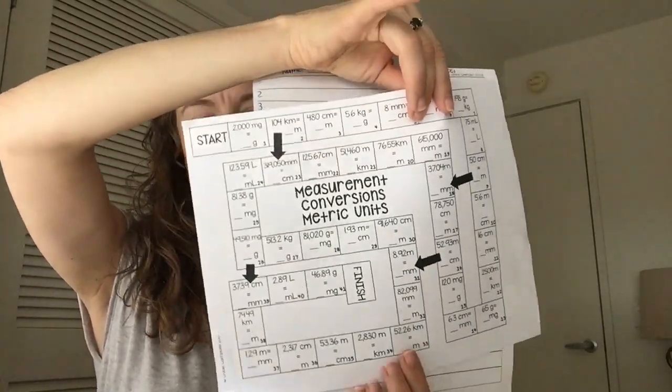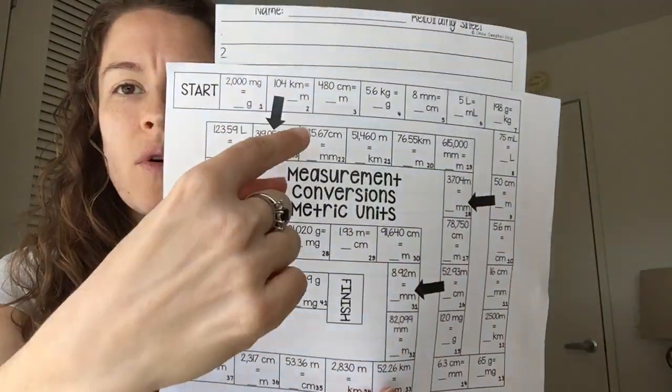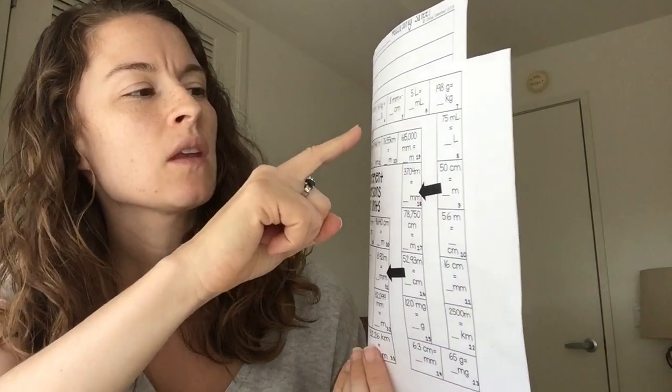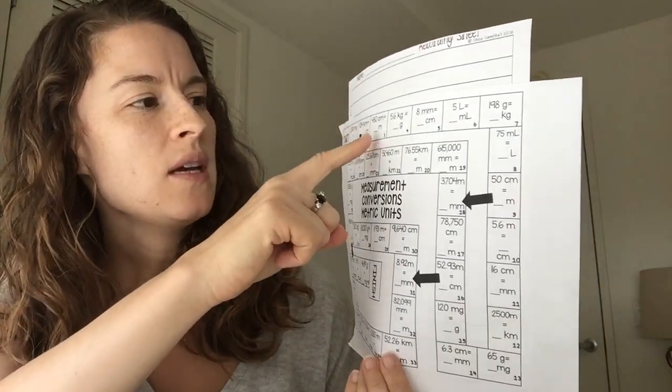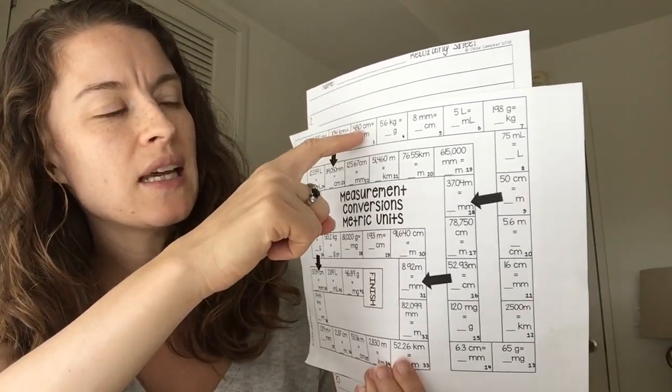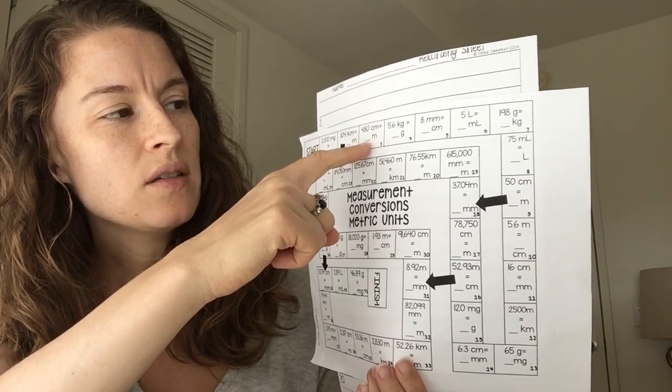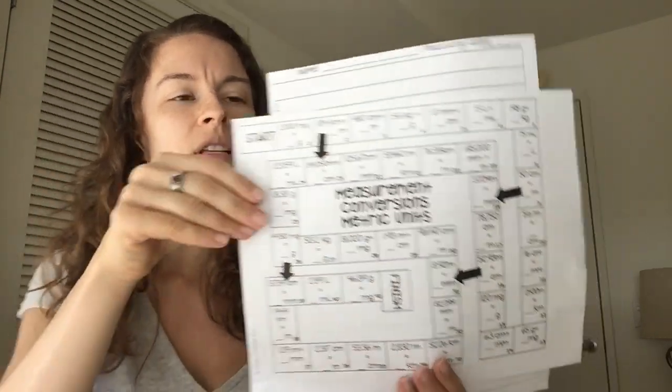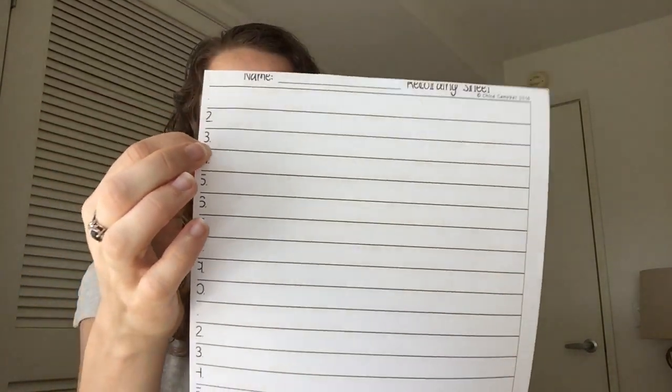So what does that mean? That means when your answer is going to go on the number square it matches with, okay? So for example, if I roll a number 3, and I go 1, 2, 3, and I need to convert my centimeters to meters, then I'm going to use the 3rd spot right here on my game sheet, okay?